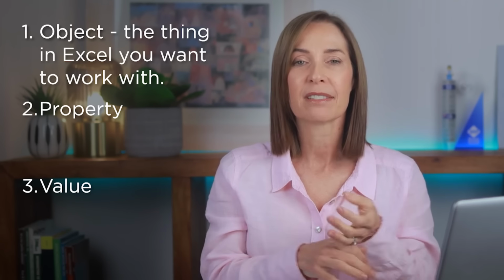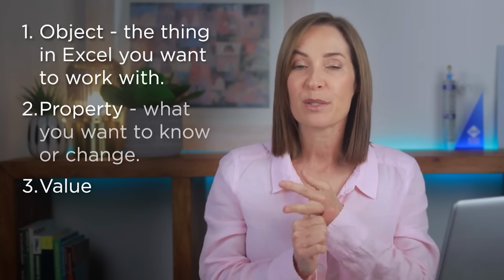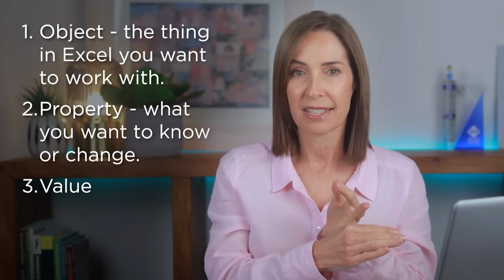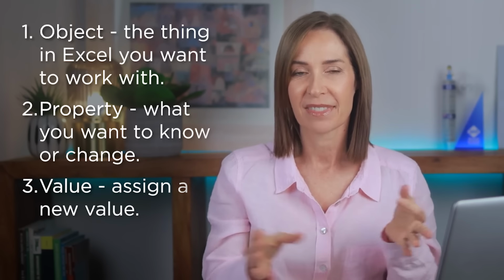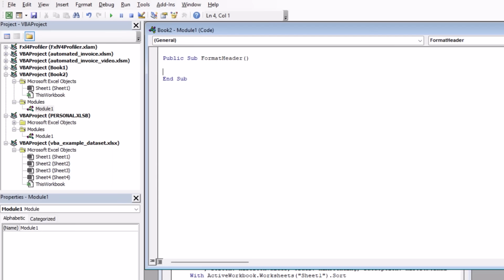When you're working with VBA, most of the time you'll follow the pattern Object, Property, Value. In plain English, you pick the thing in Excel you want to work with, that's the object. You choose what you want to know or change about it, that's the property. Then you assign it a new value. Let's take a simple example. Let's add some rows to give ourselves some space.